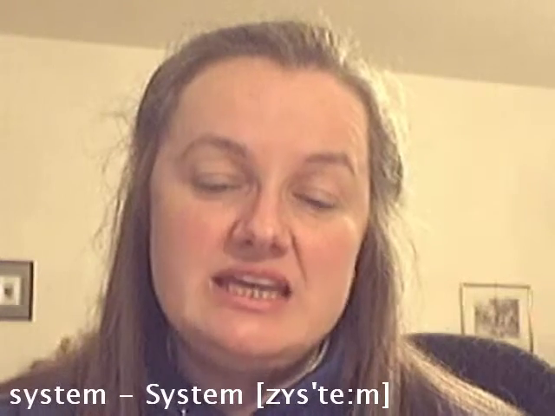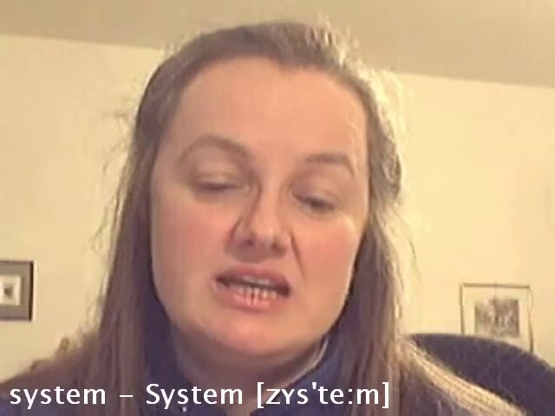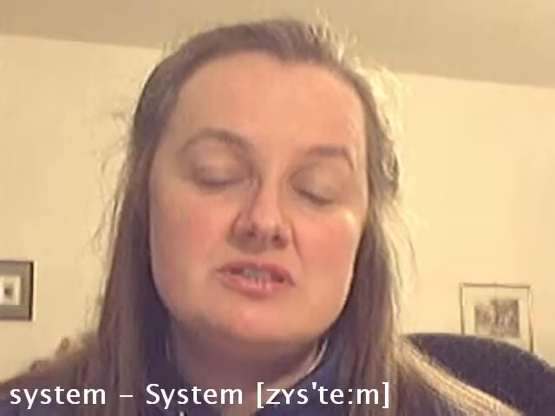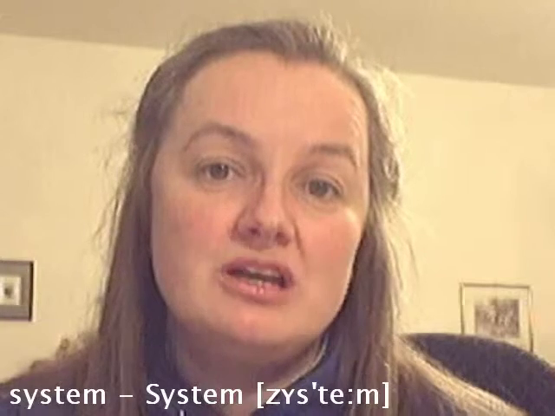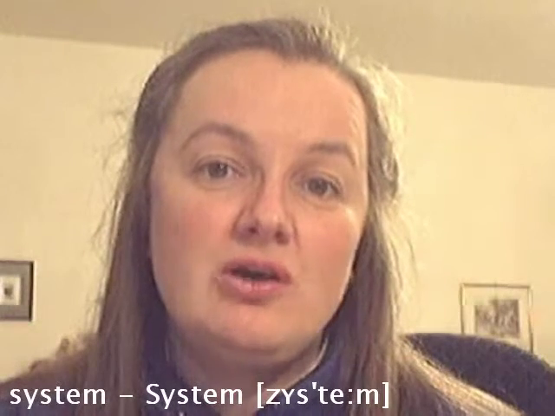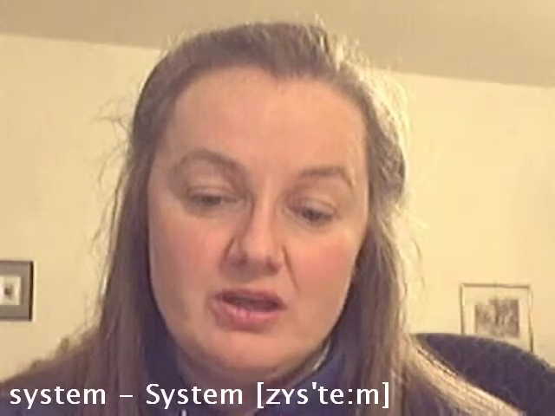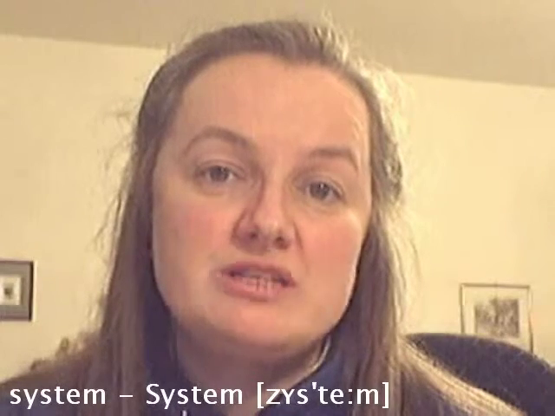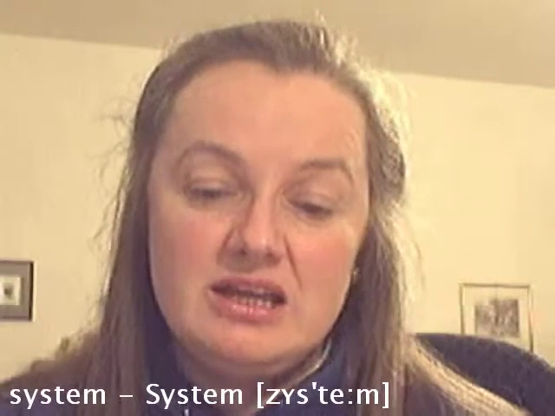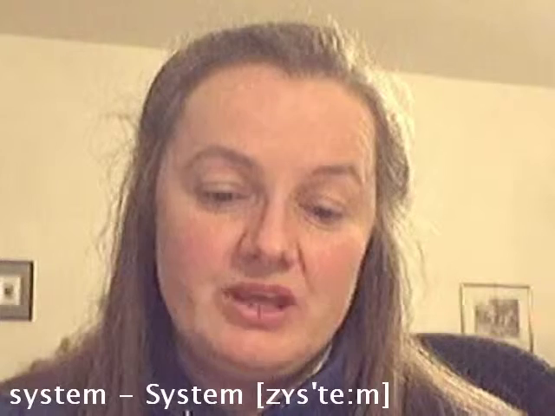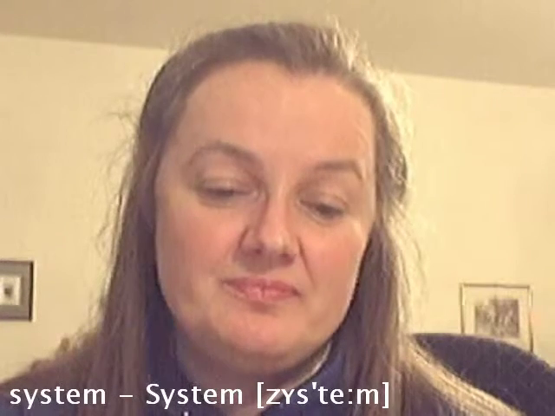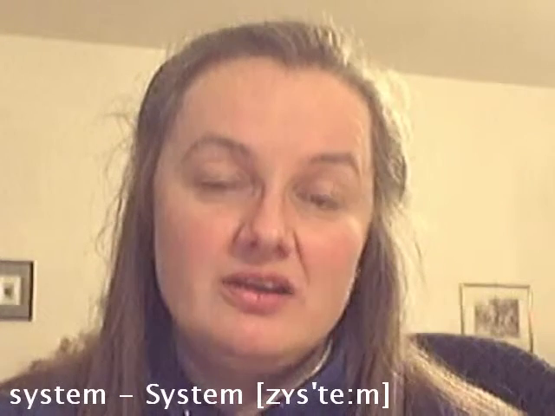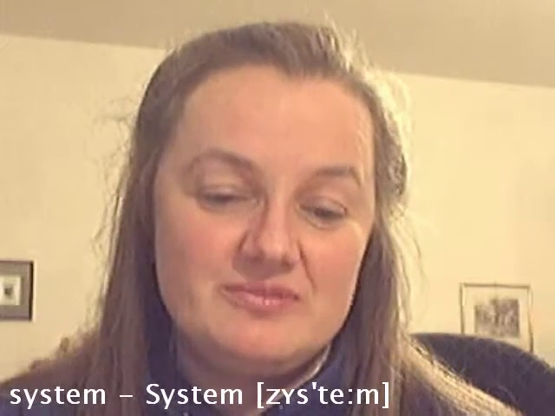System, and we have a long E sound in this word. It's a straight E sound, and the double point makes this sound long. So double points always make vowels long in the phonetic script. System. Same spelling, but another pronunciation.